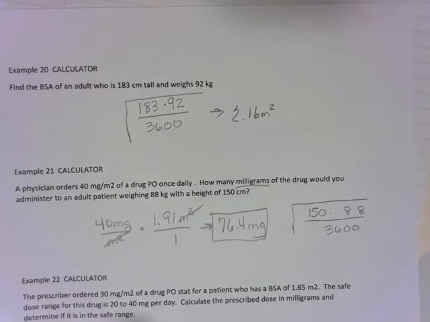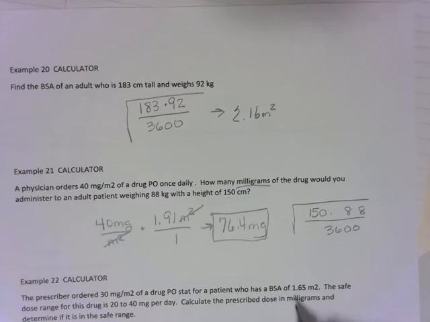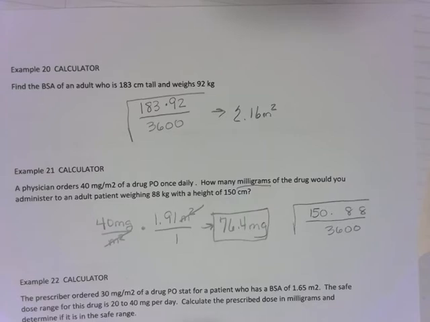Here we have 30 milligrams per m squared ordered. The patient's m squared is 1.65 m squared over 1.